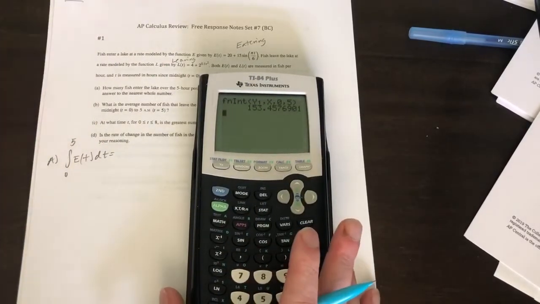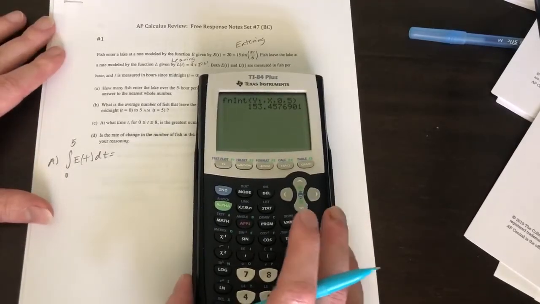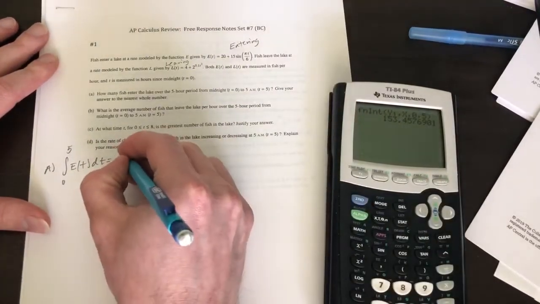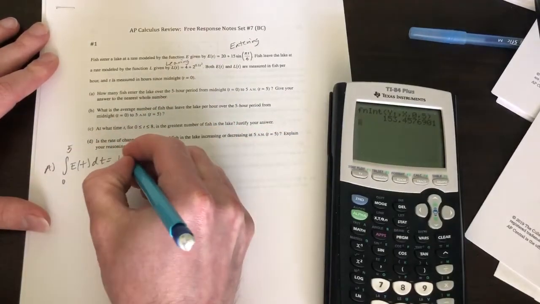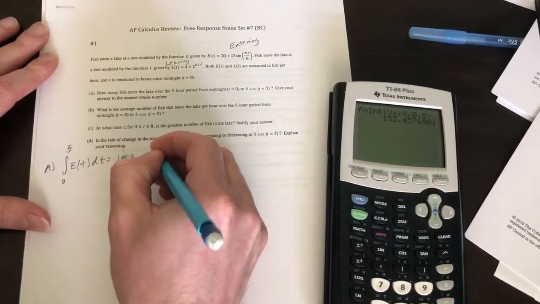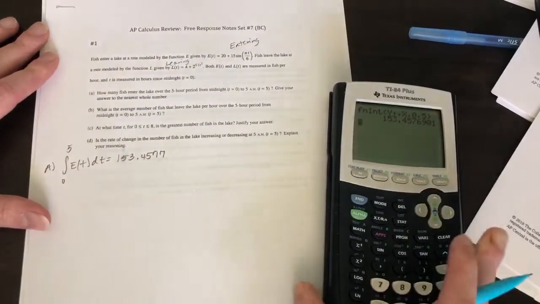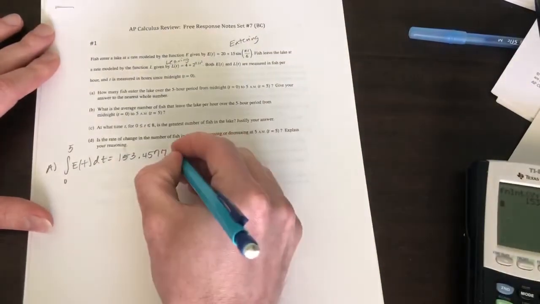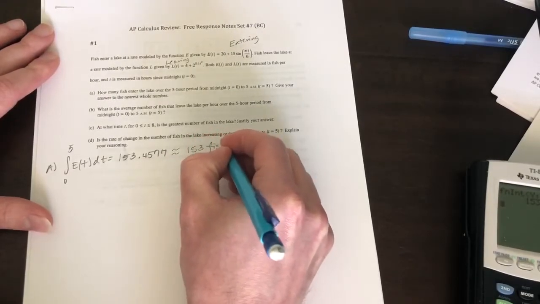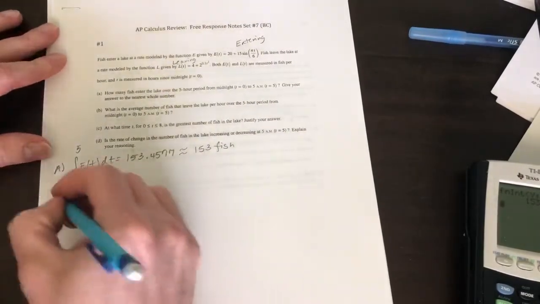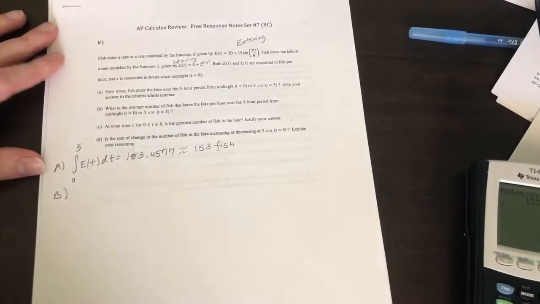And we should get 153.4577. Now it says round to the nearest whole number fish, so it's going to be 153 fish. Okay, so that's how many fish enter between 0 and 5 hours.